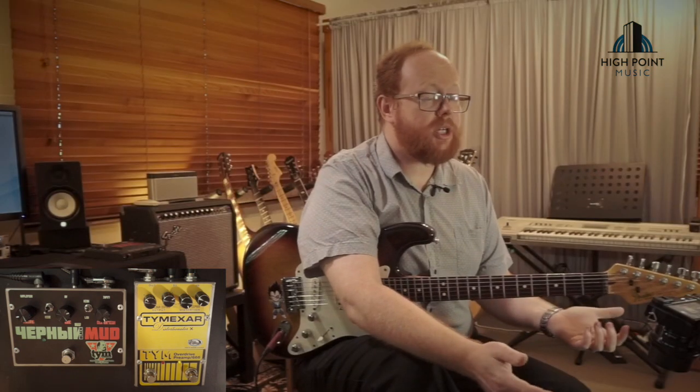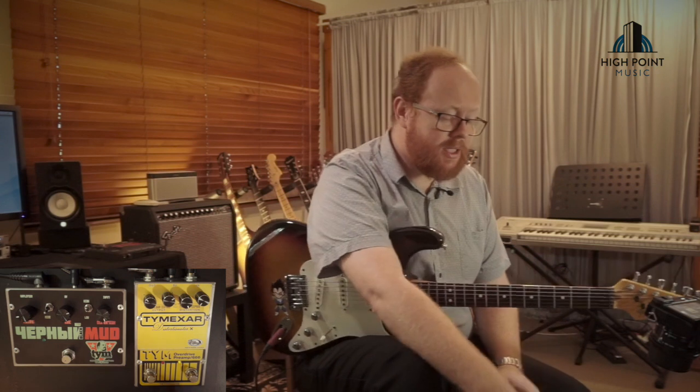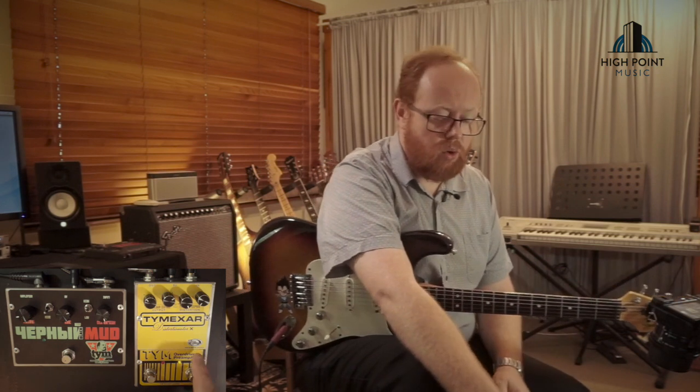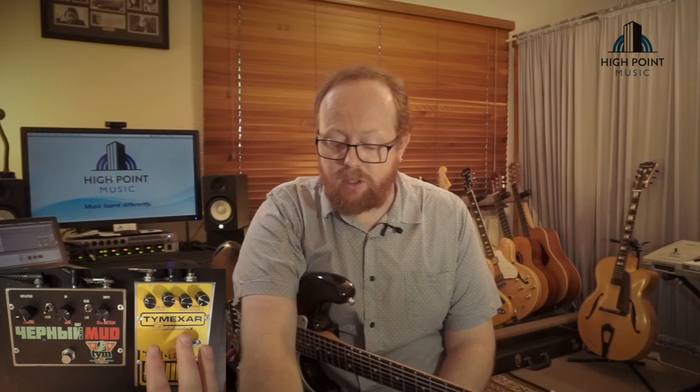So the Distortionator X is a copy of the MXR Distortion Plus. It's very similar in its circuit to what the DOD 250 is designed to be. There's actually not a huge difference as far as components are concerned, so I thought that would be a good comparison to show you those two. Distortion is the next step in our evolutionary process of distortion or fuzz.